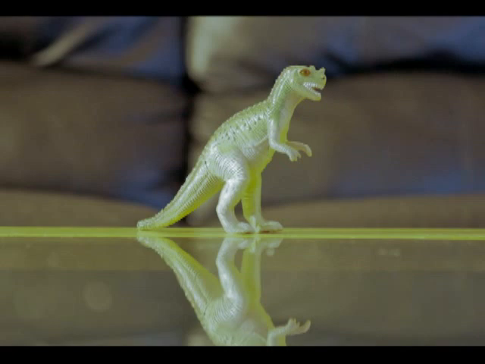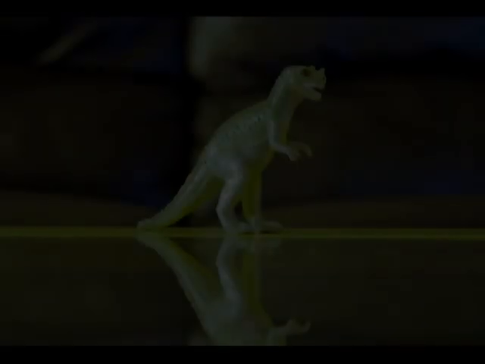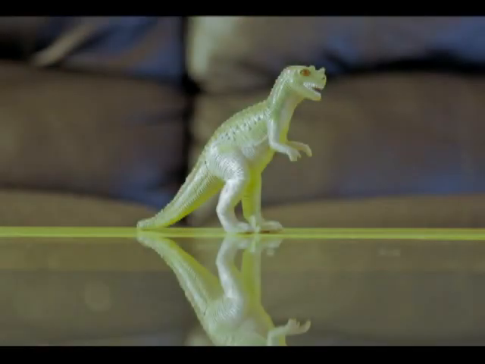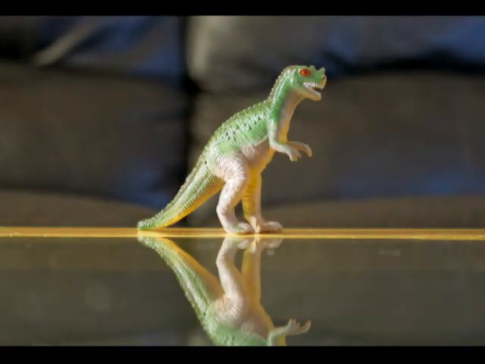So once again, here's the final edit of the JPEG, and here's the final edit of the RAW, and you can see how you can take a bad picture from bad to good with RAW a lot easier than you can with JPEG.